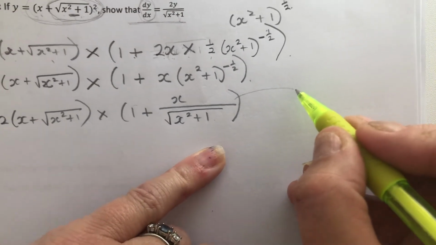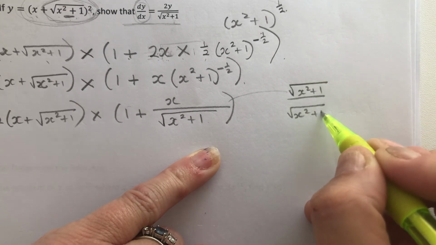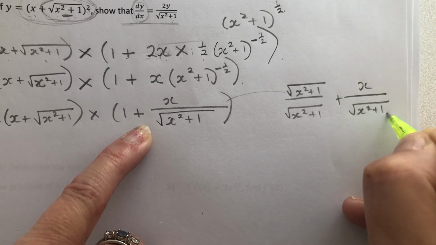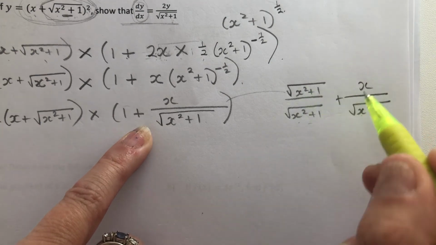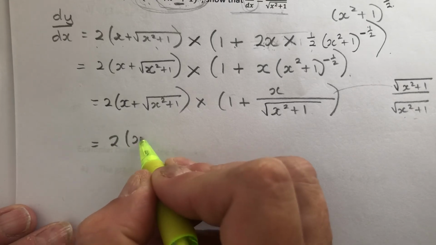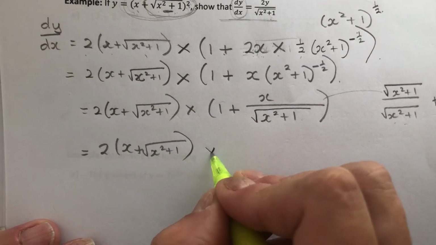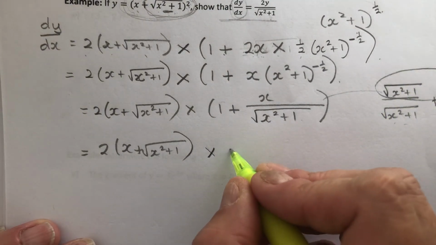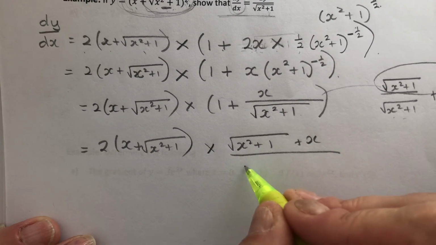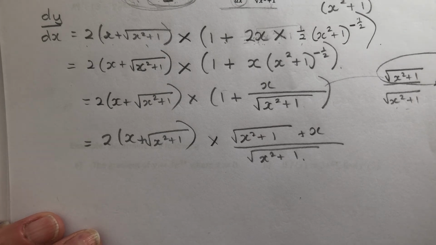This is a fraction, so 1 is the same as x squared plus 1 over x squared plus 1. And we're going to add that to x over x squared plus 1. Now they've got the same denominator, so we can just add the top. So this becomes 2x times, on the top, x squared plus 1 plus x, over the denominator of x squared plus 1. Goodness gracious me, let's see what happens now.